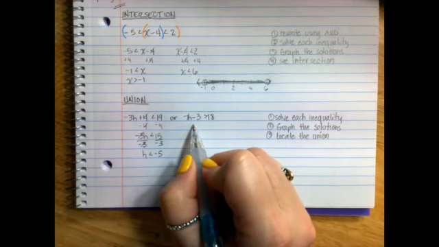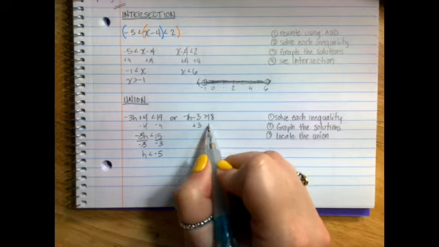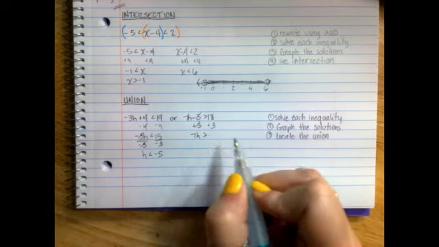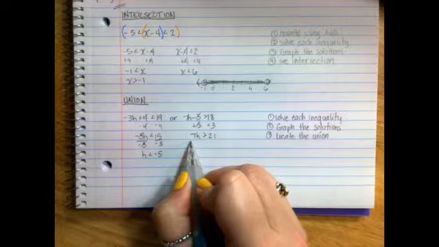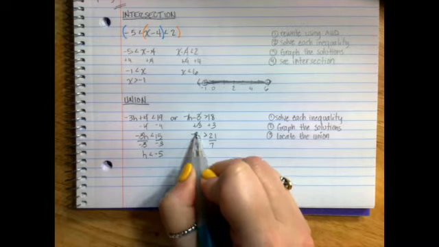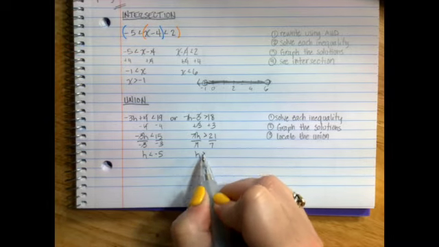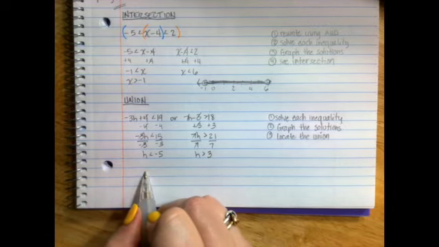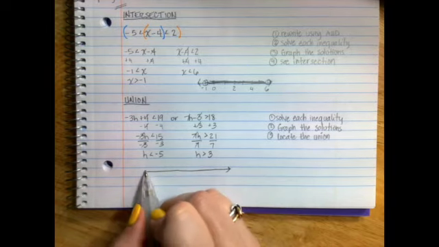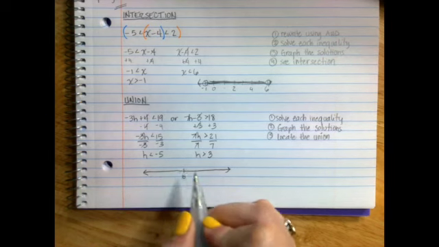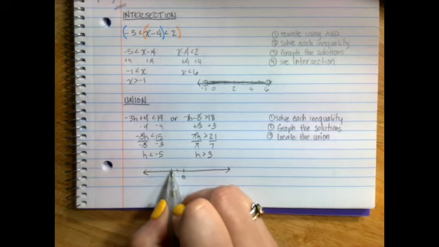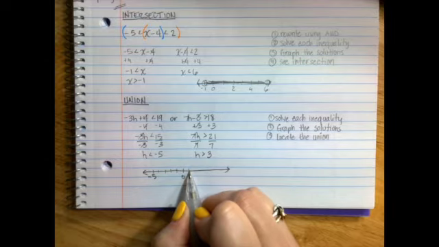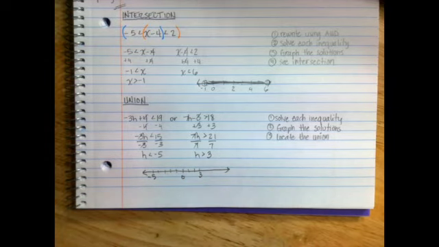All right, over here, I'm going to add 3 to both sides, left with 7h greater than 21. Divide by 7 on both sides. h is now isolated and it is greater than 3. All right, so again, create a number line, and we're going to go 1, 2, 3, 4, 5. Negative 5 is way down here. And 1, 2, 3. 3 is way down here.